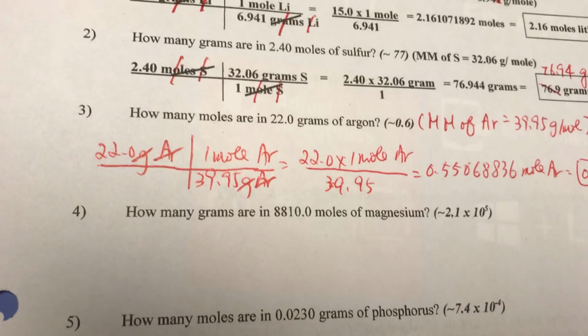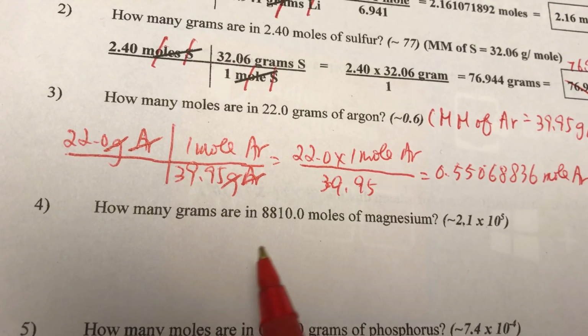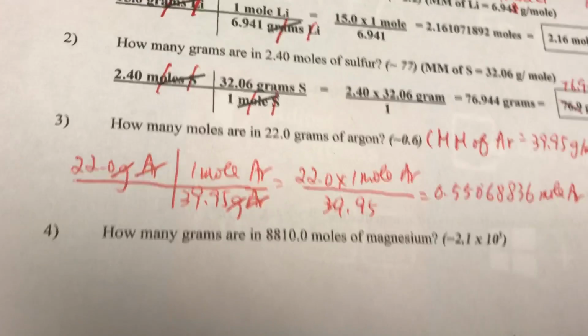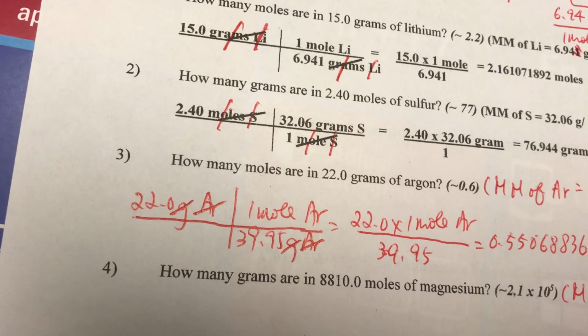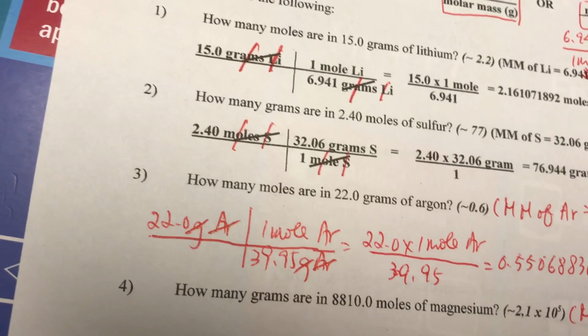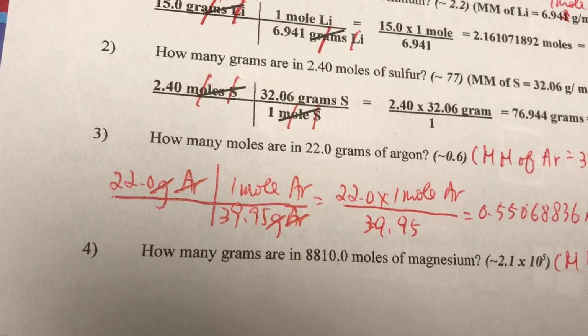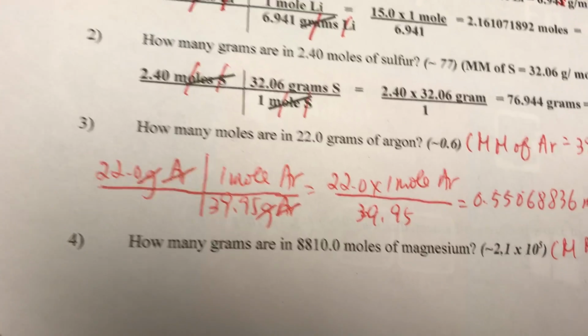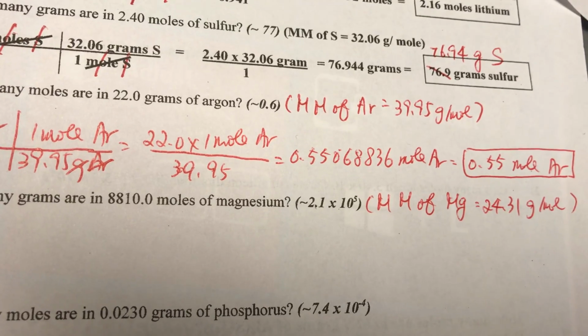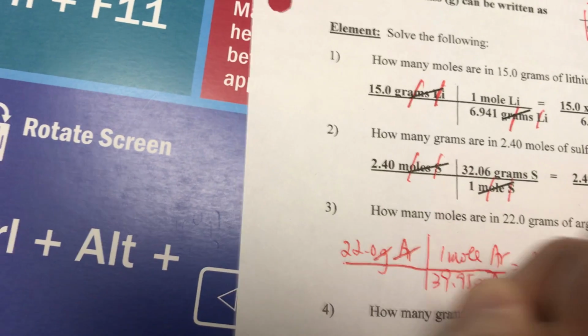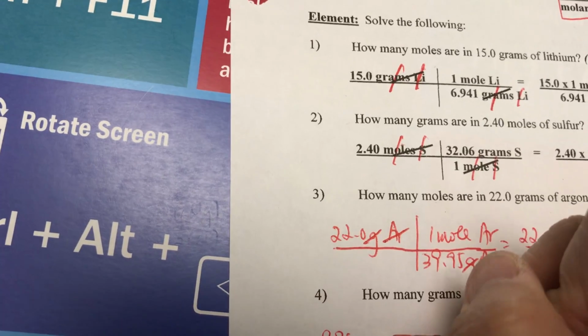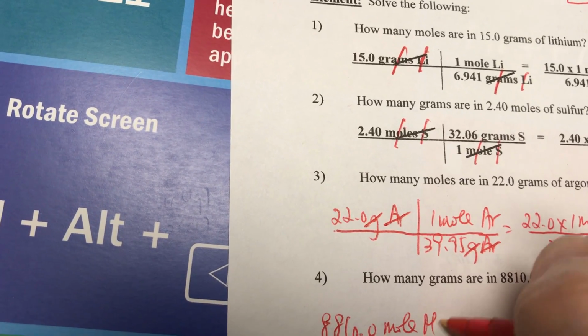Okay. Now, last one is how many grams in 8810 moles of magnesium. So I'm going to write my molar mass of Mg is 24.31 gram per mole. All right. And then I'm going to set up the Superman, 8810.0 mole Mg.